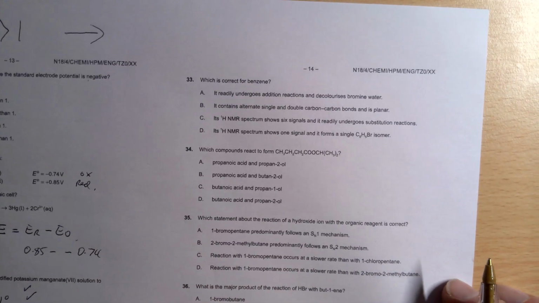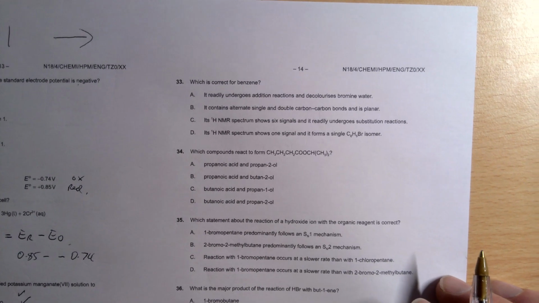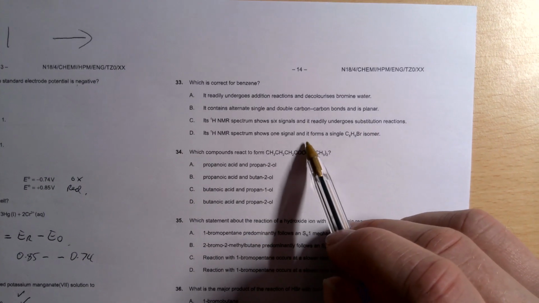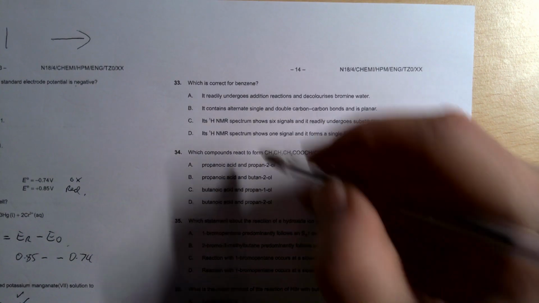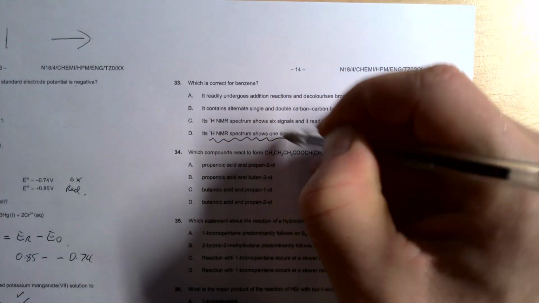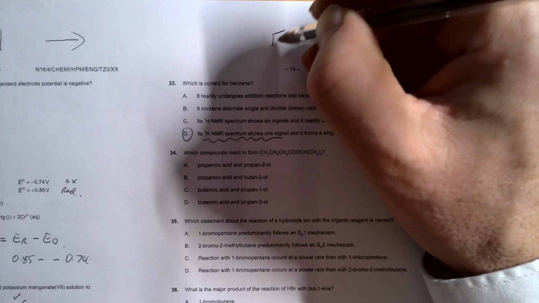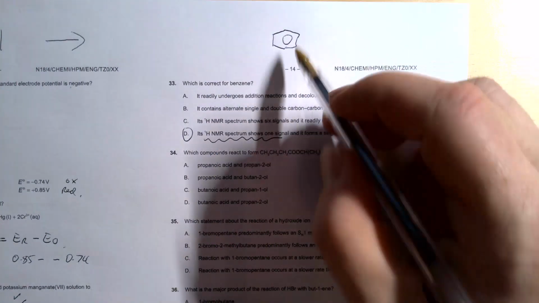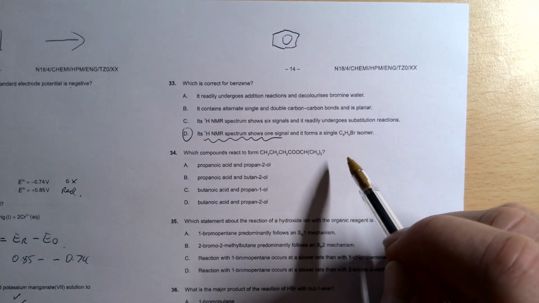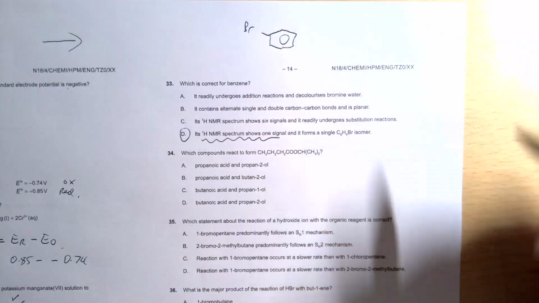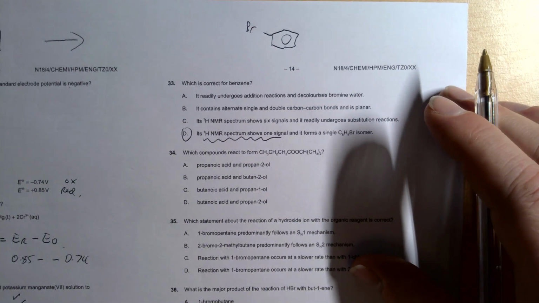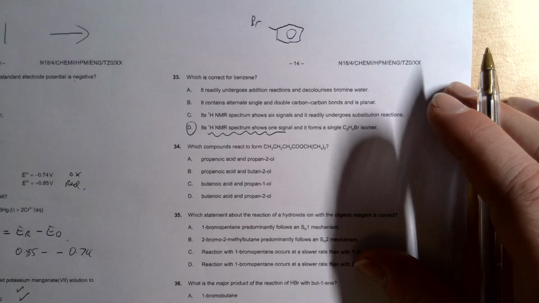Which is true for benzene. The NMR does show, the answer is D here, the NMR shows one signal, and we haven't done NMR at all yet, so that won't mean much to you, but all the hydrogens are equivalent to each other, and there's one possible isomer of bromobenzene, the rest aren't true. I'm not going to leave that one there for now.